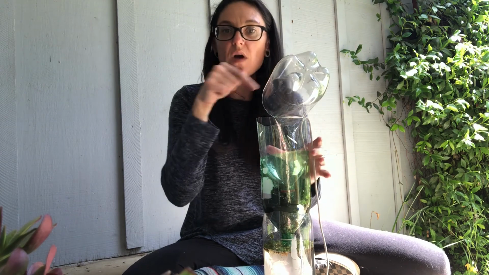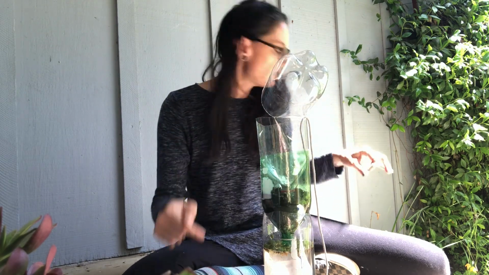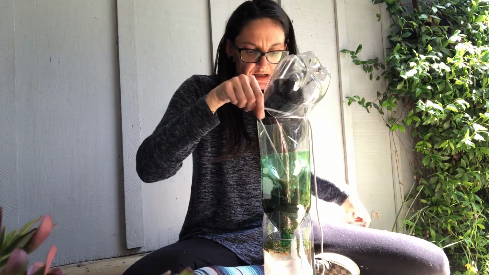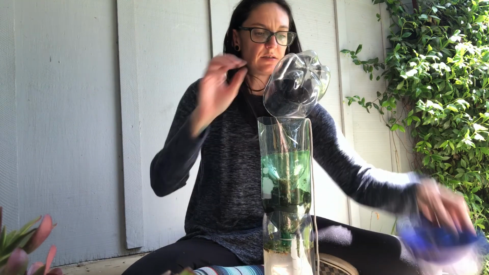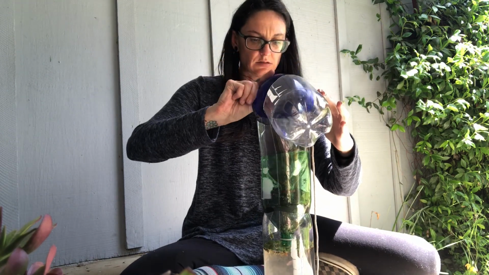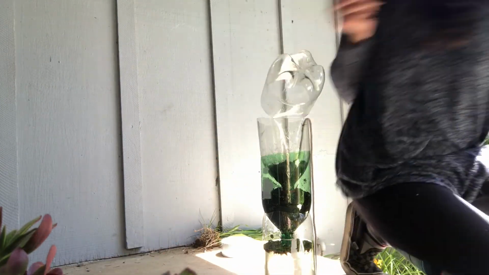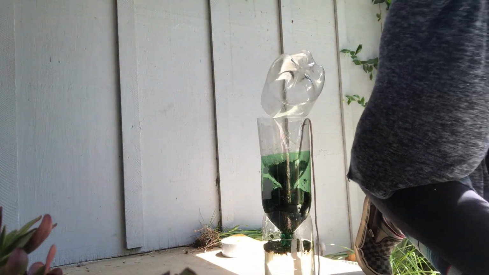I'm going to put some rocks again at the bottom around the hole. Okay. And then I'm going to add some dirt. Add a little bit more dirt here in the bag.